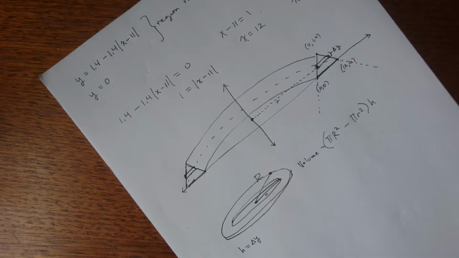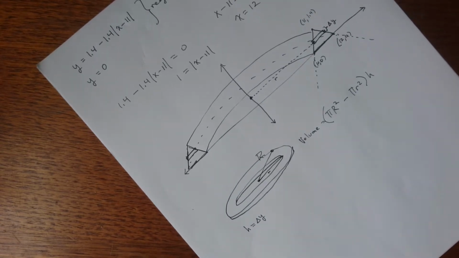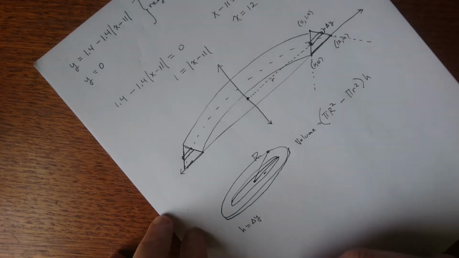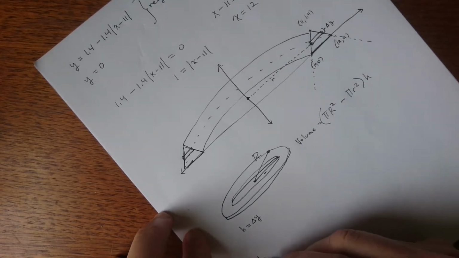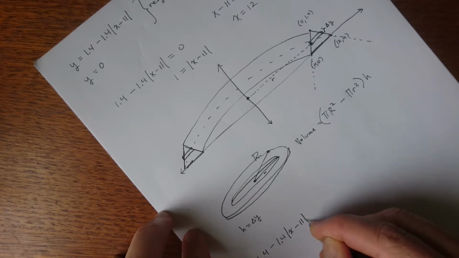However, we don't want x values. We already know we're doing delta y. So we want everything in terms of y. So we've got a little bit of work to do to figure this out. We need to start with this absolute value function. Y equals 1.4 minus 1.4 absolute value of x minus 11.